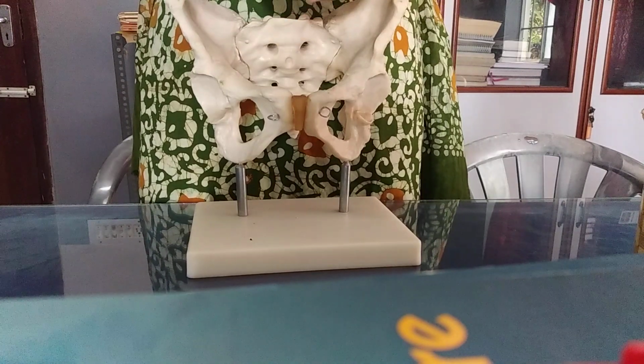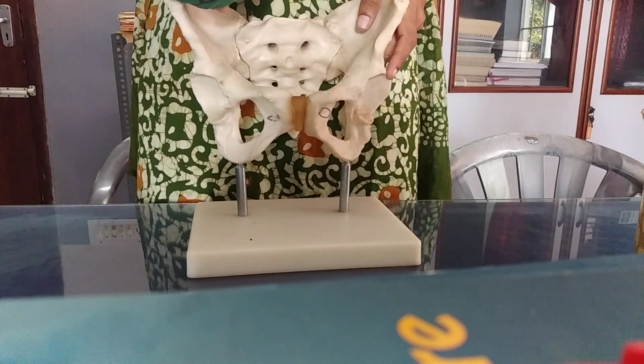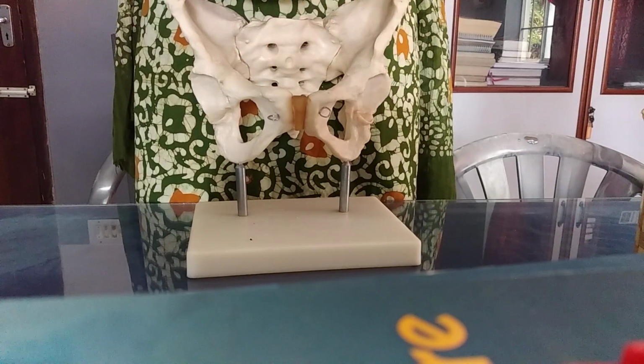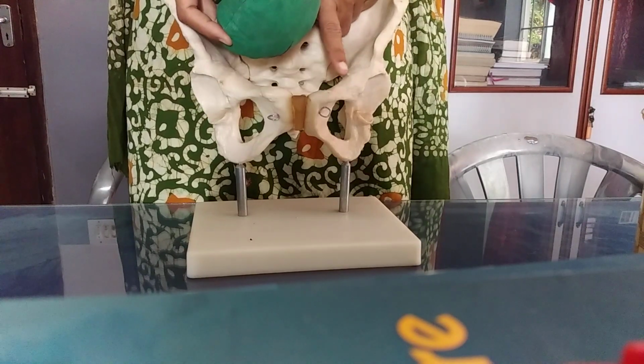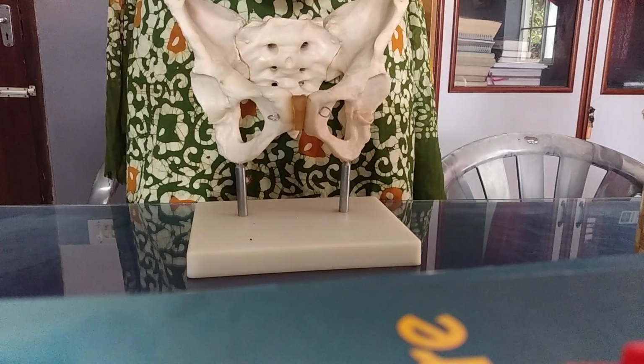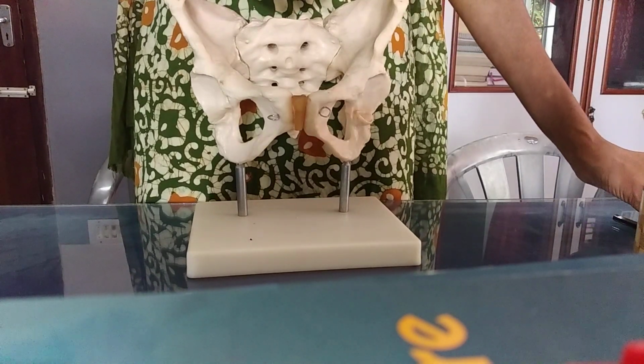Today, we are going to discuss LOA, or left occipital anterior. So, the lie is longitudinal. The presentation is cephalic. Position is left occipital anterior. That means the occiput points towards the left iliopectineal eminence. Attitude is one of good flexion. Denominator is the occiput and presenting part is the posterior part of the anterior parietal bone.